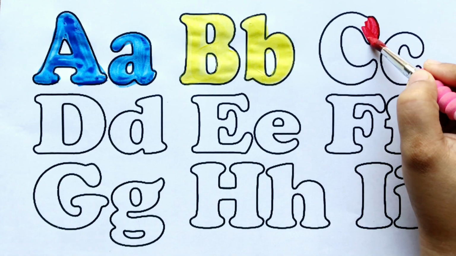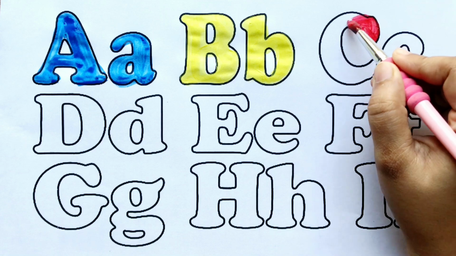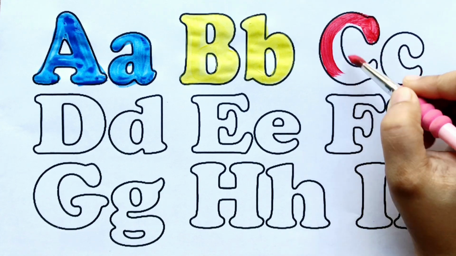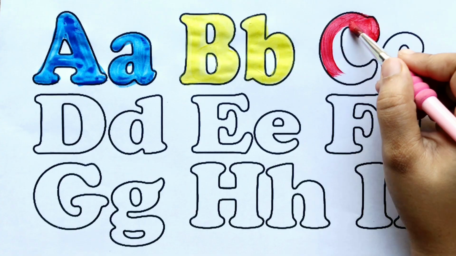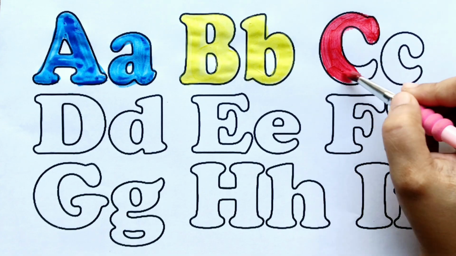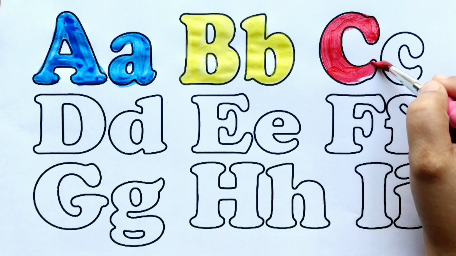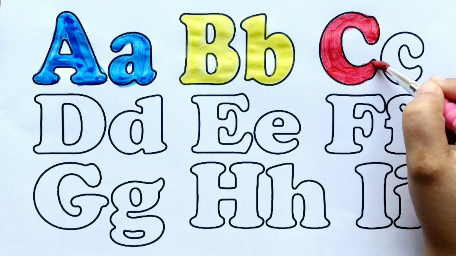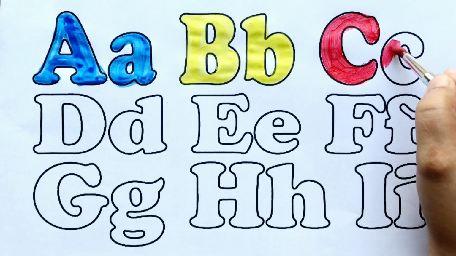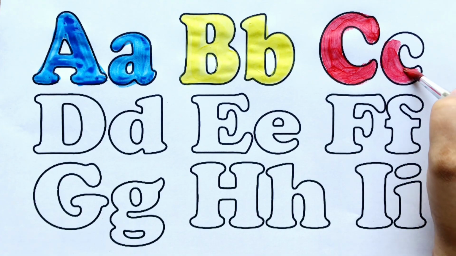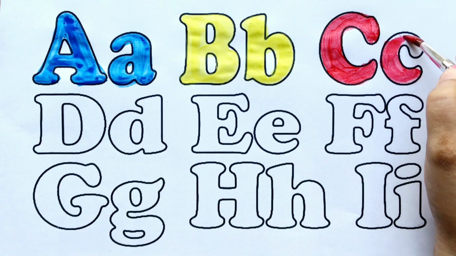Red color. Uppercase letter C. C for car. Lowercase letter c. C for Kelly.